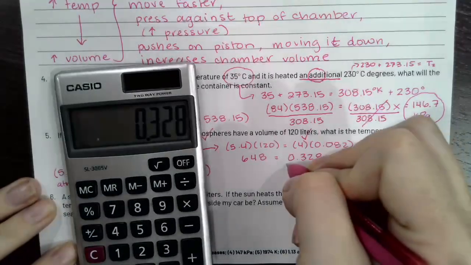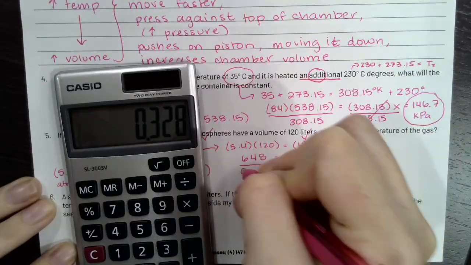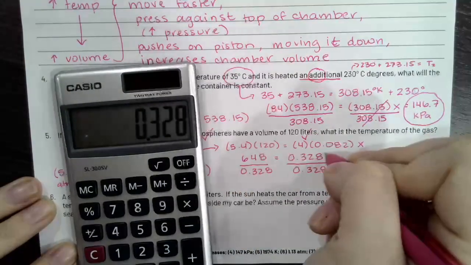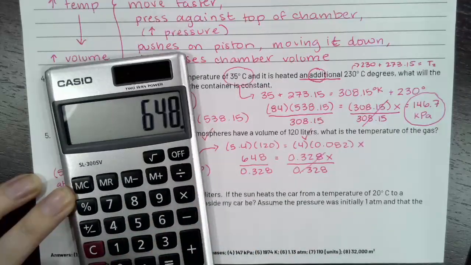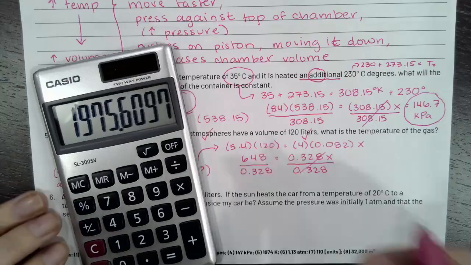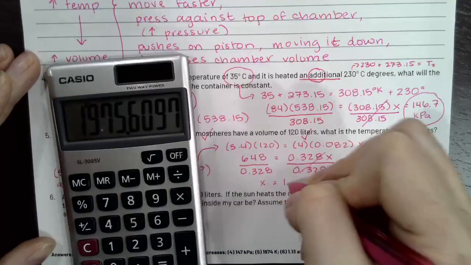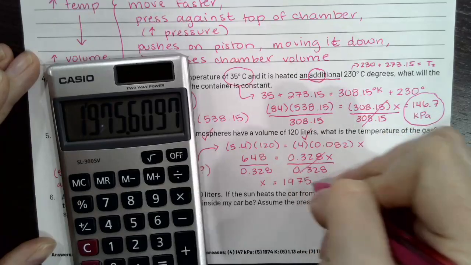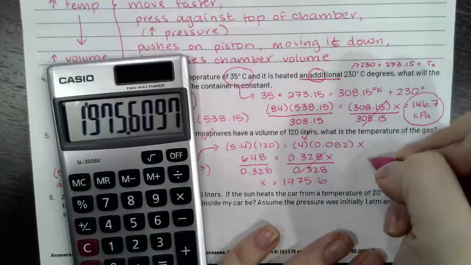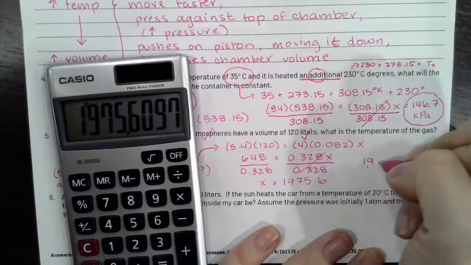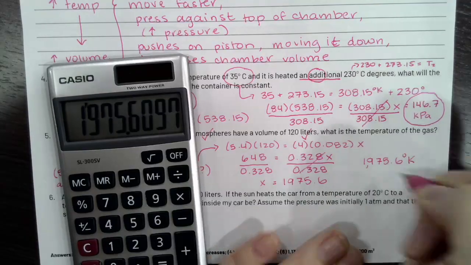Okay, we can divide both sides by 0.328. Those will cancel out over here. 648 divided by 0.328 gives us x is equal to 1975.6. Are we done? No. Kelvin, that's right. 1975.6 Kelvin is our answer.